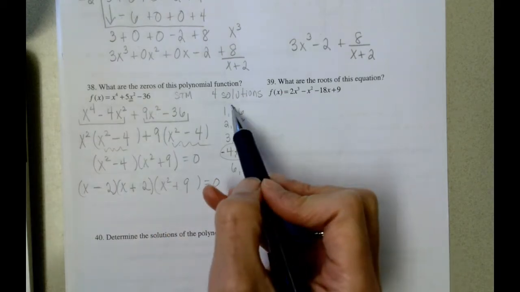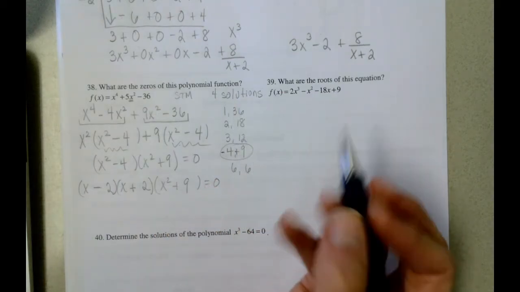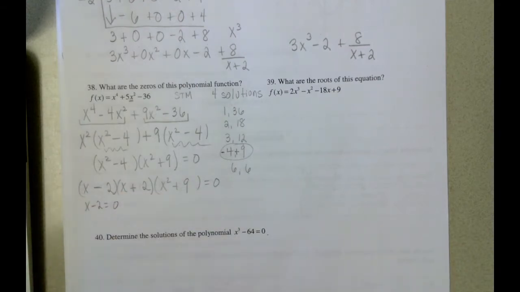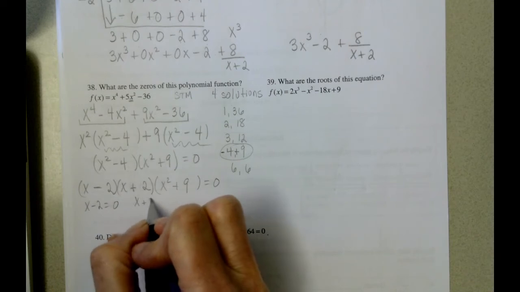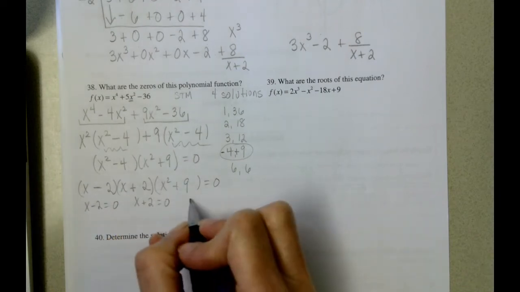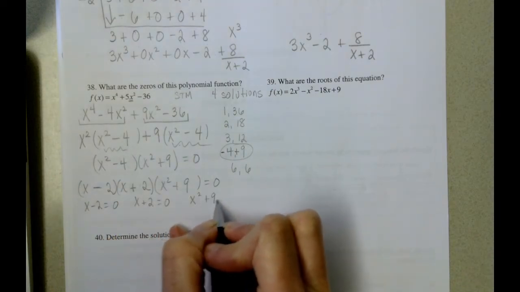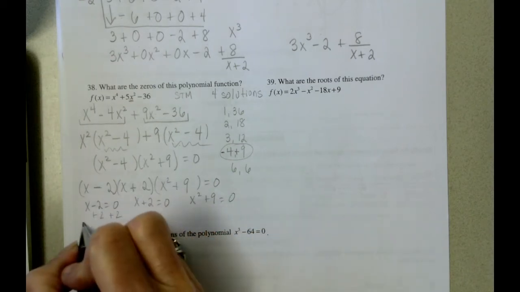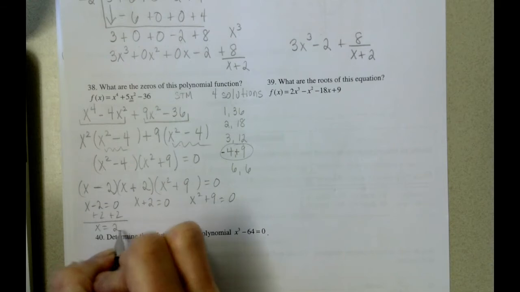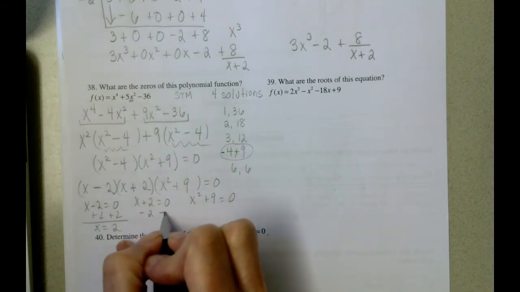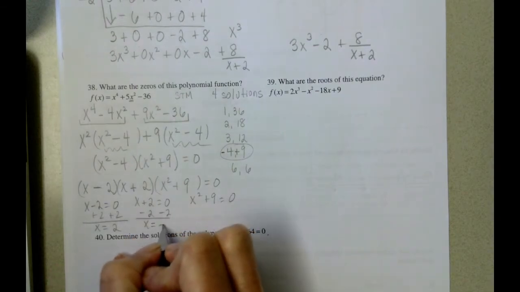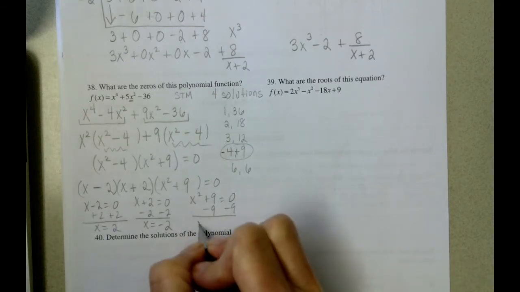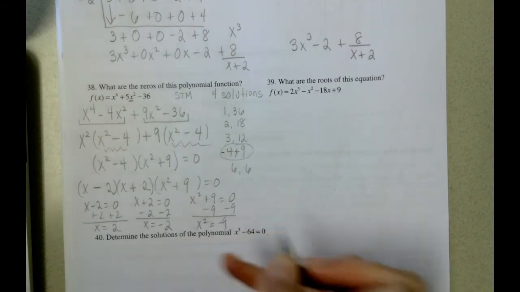And remember, we're looking for 4 solutions, and now we can get all 4 of them, because we can take x minus 2 and set it equal to 0, x plus 2 and set it equal to 0, as well as x squared plus 9 set equal to 0. So we can add 2 to both sides, and we get x equals 2. Subtract 2 from both sides, we get x equals negative 2. And subtract 9 from both sides, we get x squared equals negative 9.